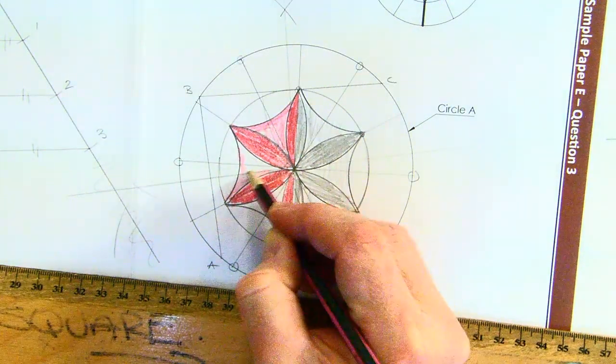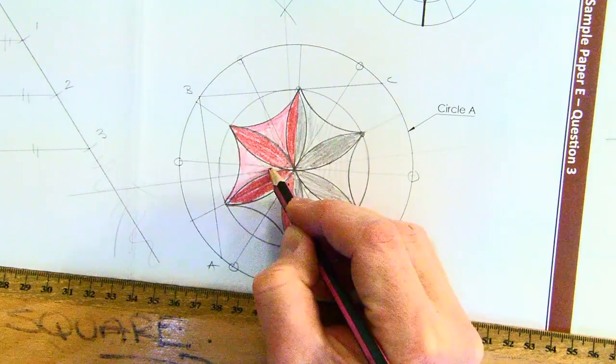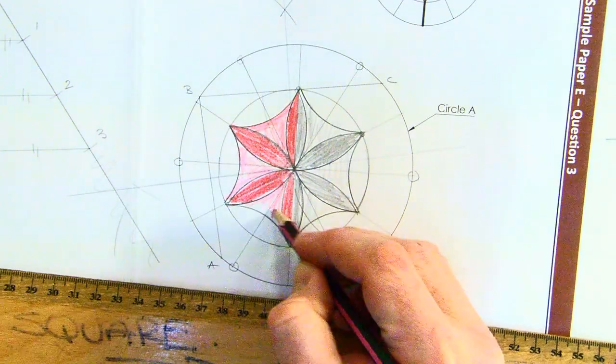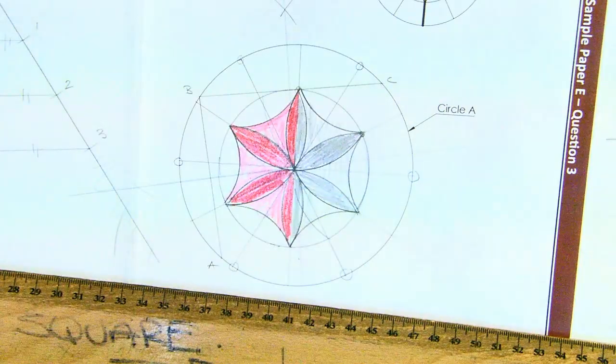As I said, I wouldn't spend an awful lot of time with this. Any bit of shading, any bit of color at all in it. And that's it done.